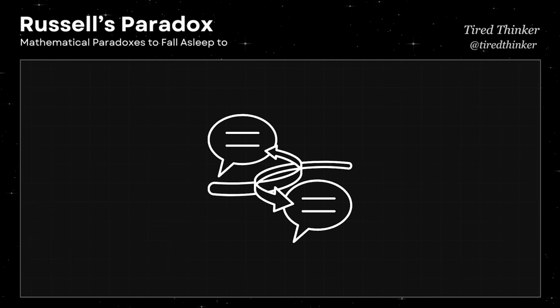At the time, mathematicians were trying to build all of mathematics on a firm logical foundation using set theory. If set theory contained contradictions, then the entire structure of mathematics was at risk. If basic logic could lead to contradictions, then mathematical proofs could no longer be trusted. Russell's paradox showed that not every collection of objects can be called a set. This forced mathematicians to rethink the rules of set theory.